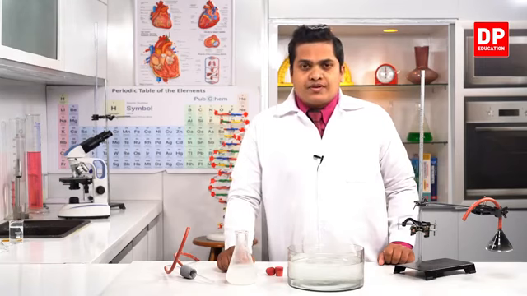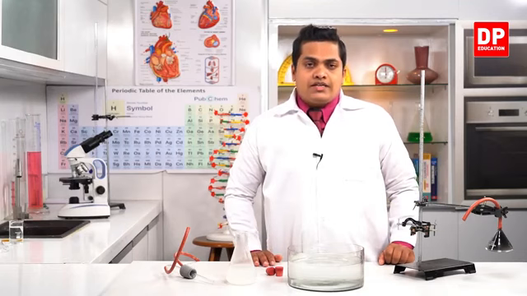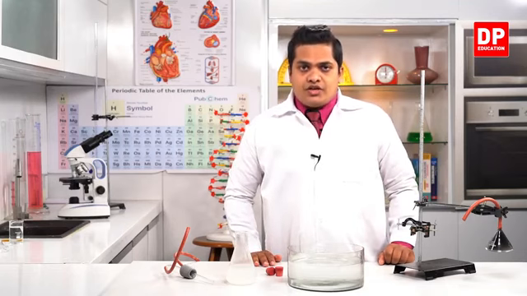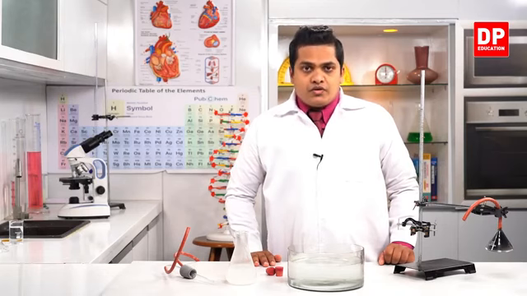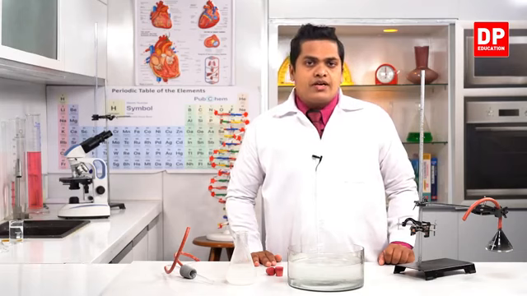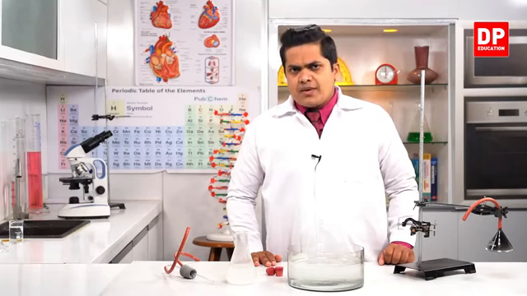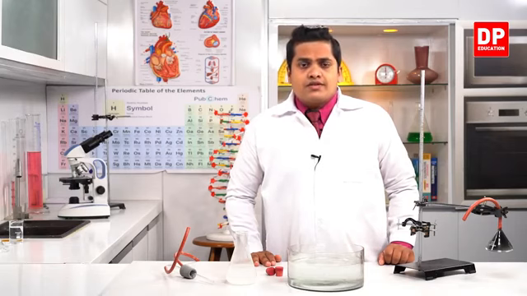gas. So here also you can observe the colorless lime water has changed into milky white color. That's because of having carbon dioxide gas. So where did we receive carbon dioxide to the system? We received carbon dioxide by the burning of candle wax.